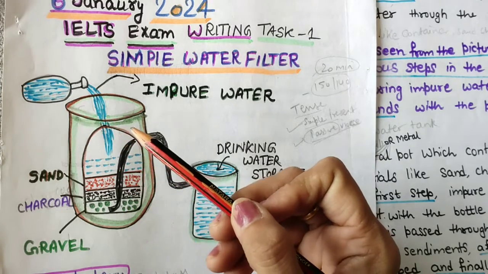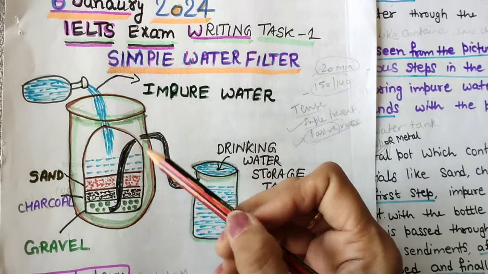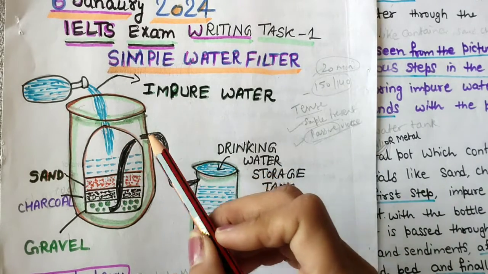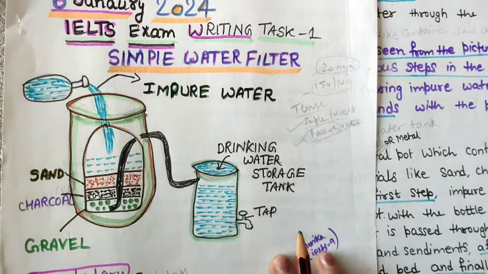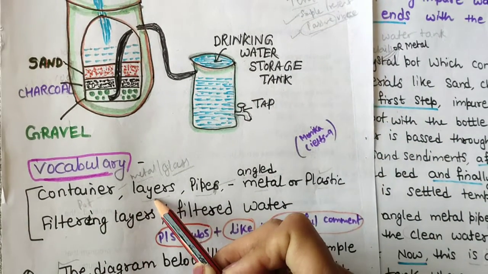Of course, every student is confused about what words we should use. For these process diagrams you should learn vocabulary like container, layers, pipe.